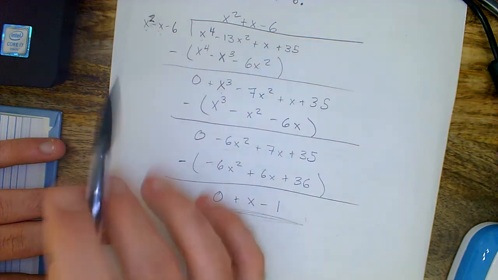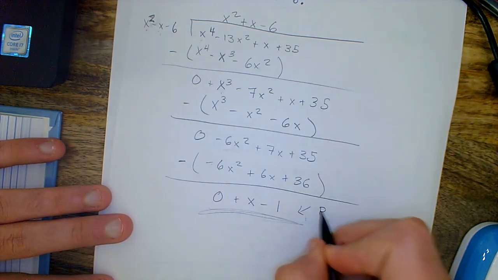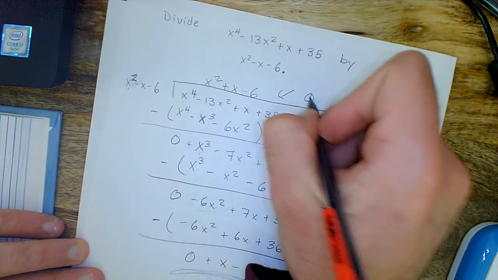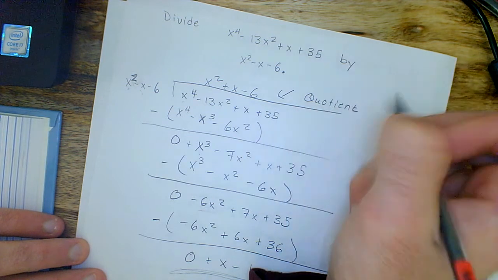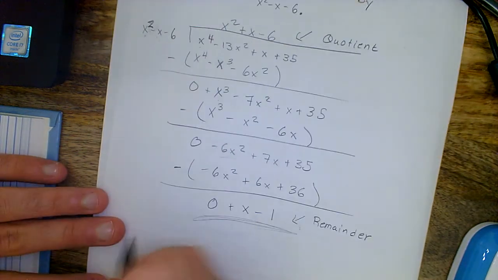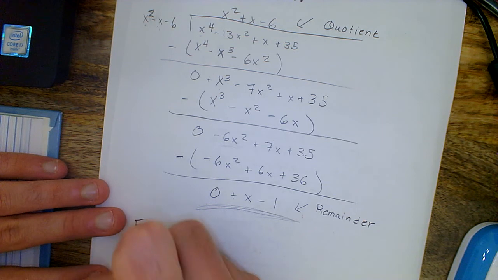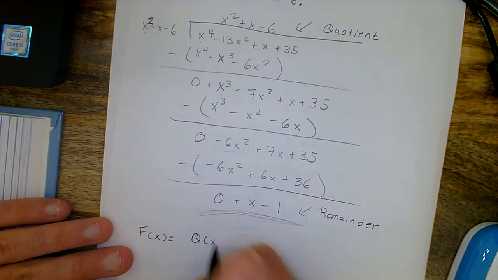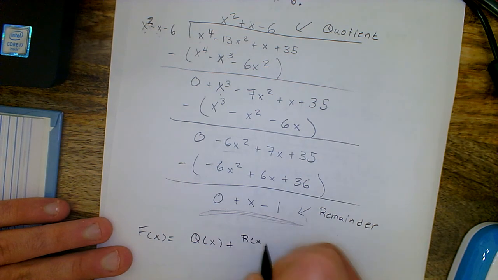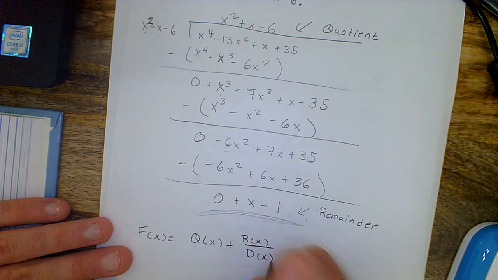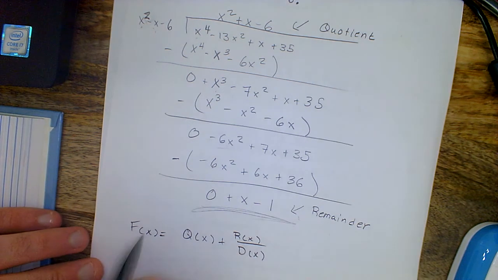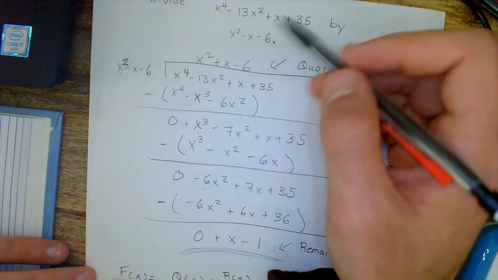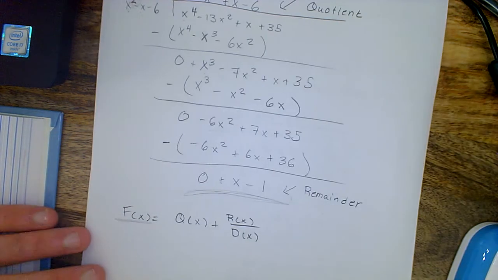So now the degree here is less than the degree of your divisor. So this is the remainder. And this is the quotient. So remember, a couple minutes ago I wrote f of x is equal to q of x plus r of x over d of x. So we're going to fill this in. So f of x divided by d of x, that's what they want us to write.